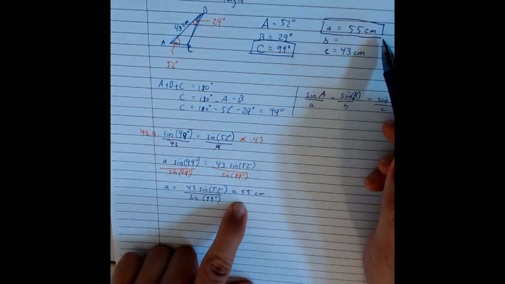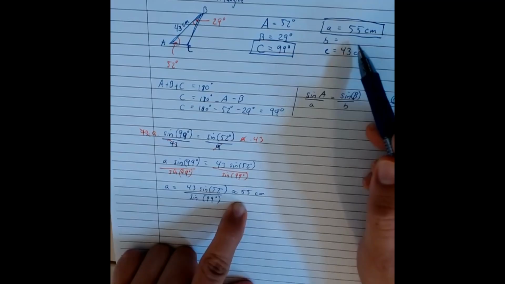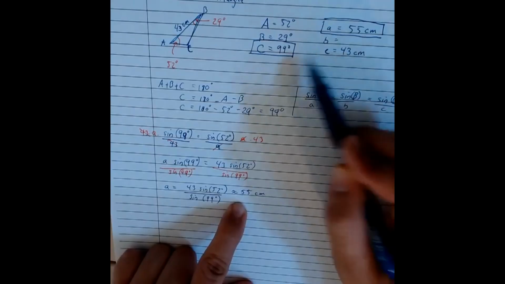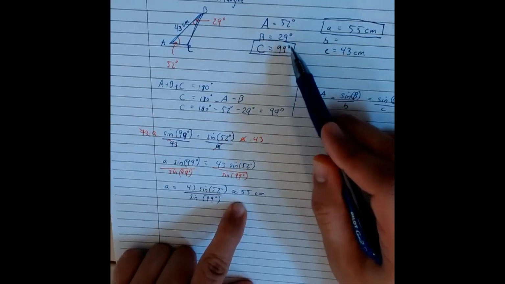Once you round it, that's not correct. It's very close to correct. It's what you need for the purposes of the problem, but don't use this 55 to find B. Here, let's go back to the one that we do know for sure. We're okay using this one because this one was not rounded.